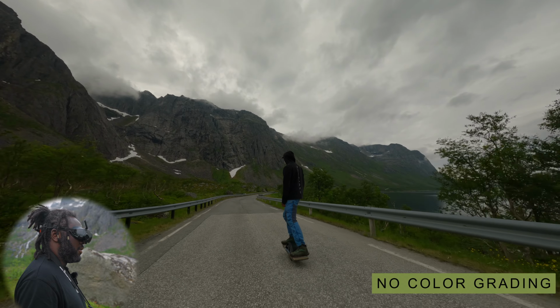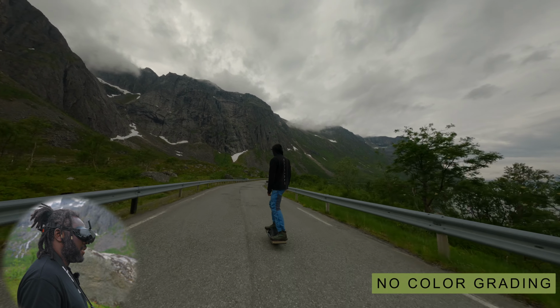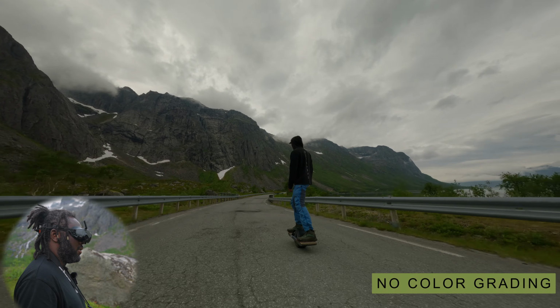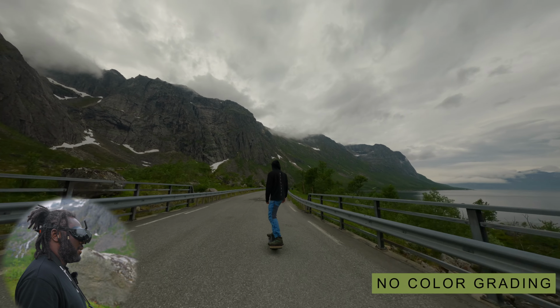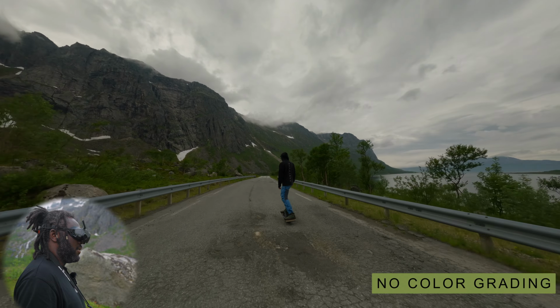So you tell me in the comments right now if you can see differences between 30 FPS, I mean, between auto and not auto.